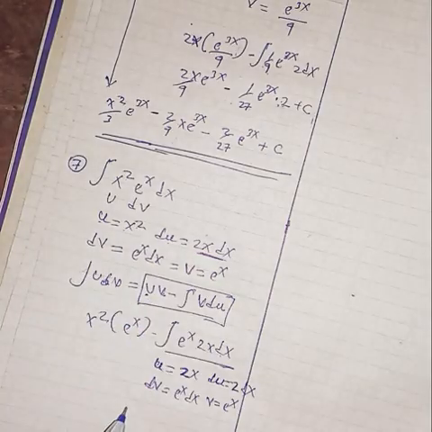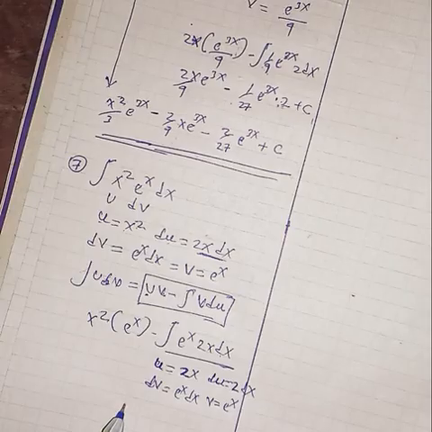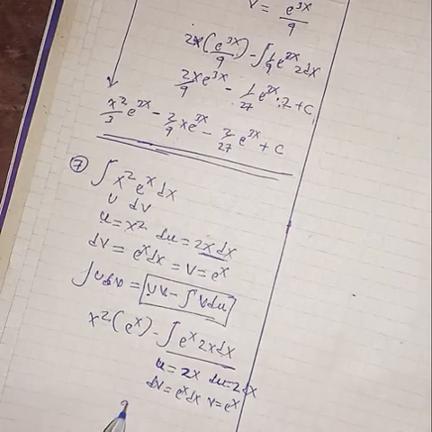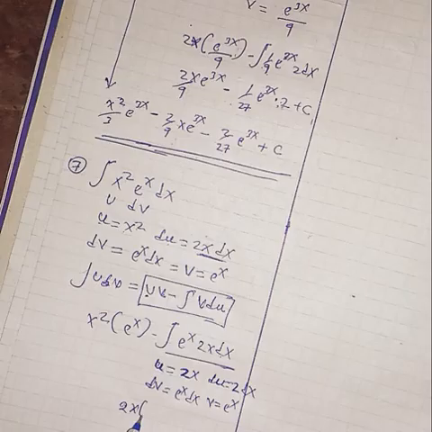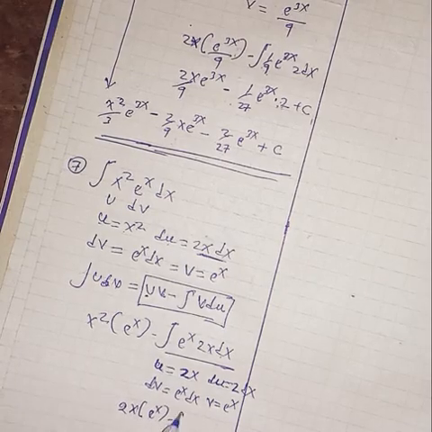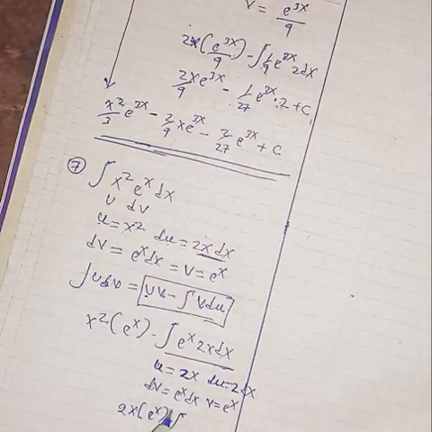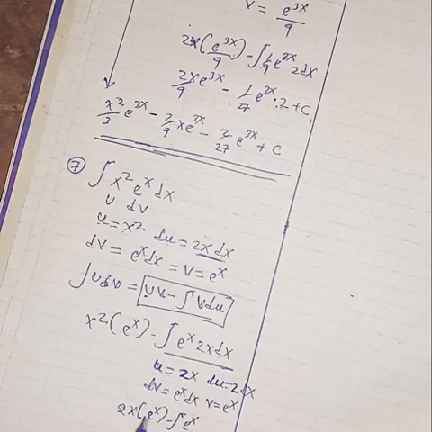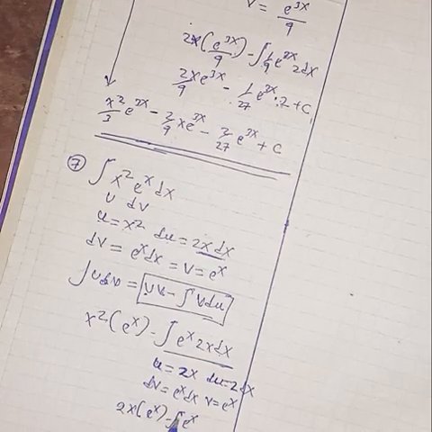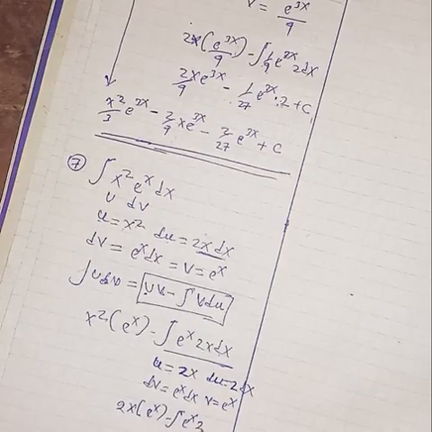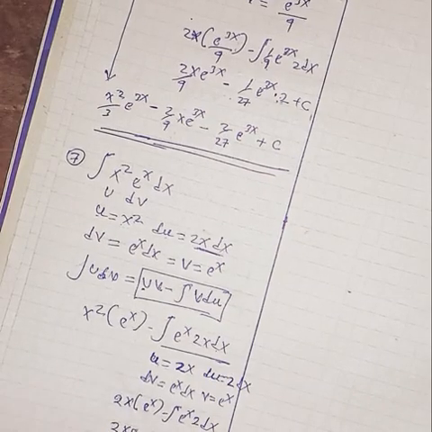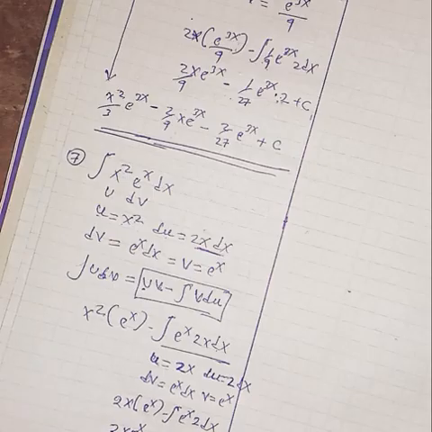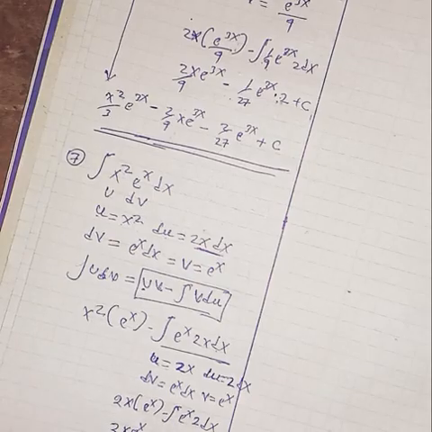Our u will be 2x, into our v, e raised to x, minus the integral of v, which is e to the x, du, which is just simply 2 dx. Now let us do 2x e raised to x minus the integral of this one, e raised to x, 2 dx.